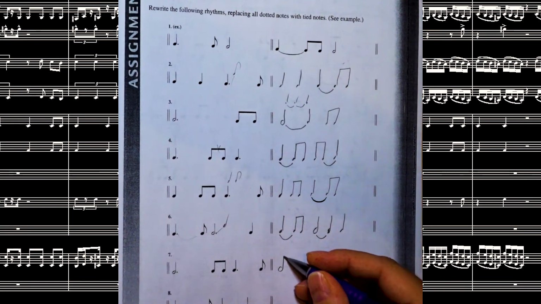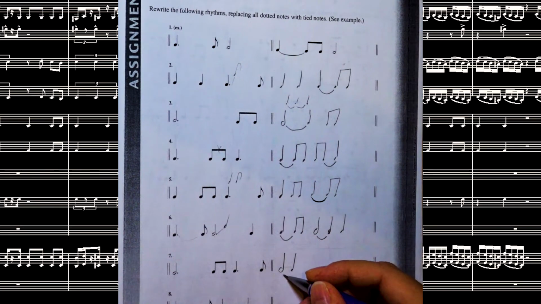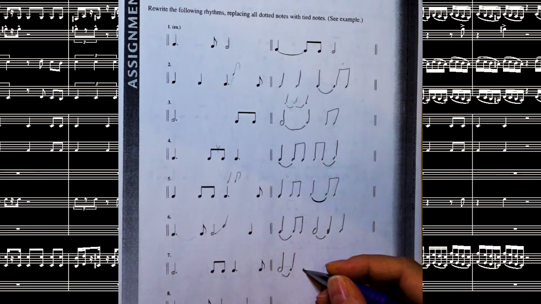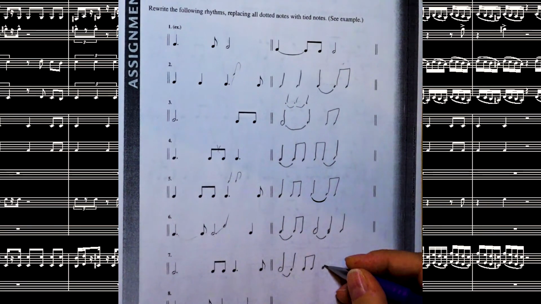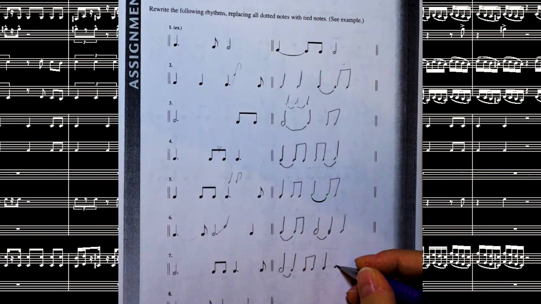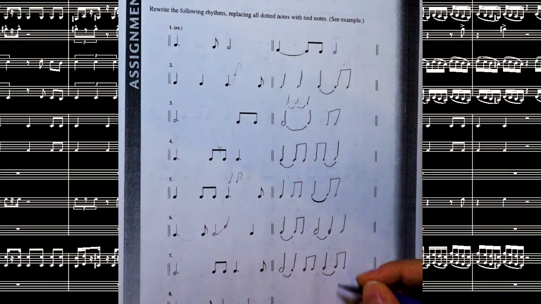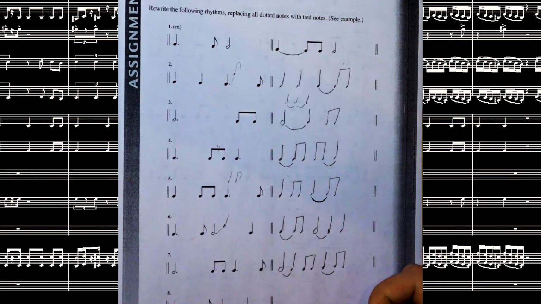This one, half of the quarter, tie it, and then a couple eighths. An eighth, a couple quarters tied, a couple eighth notes tied.